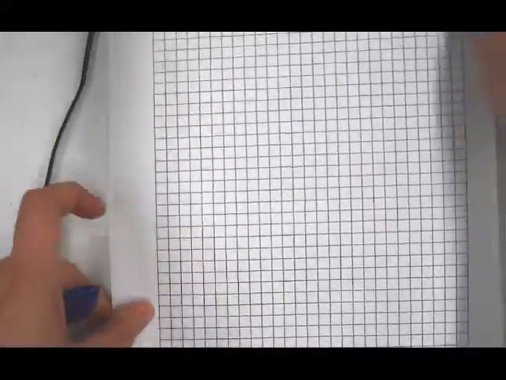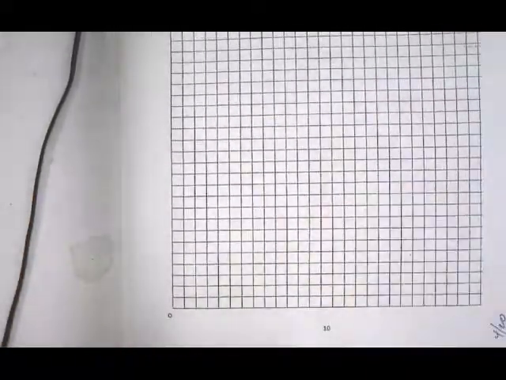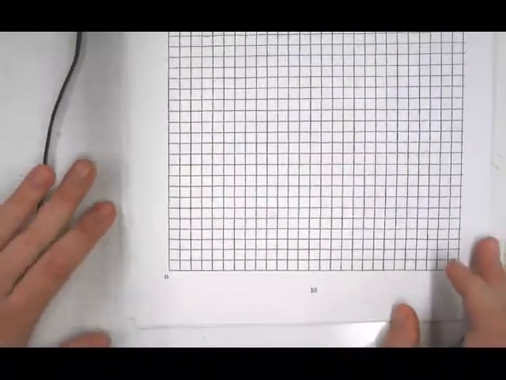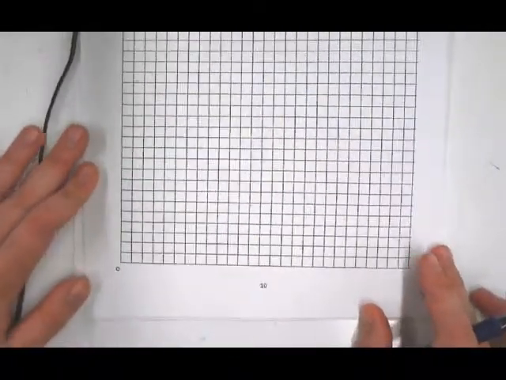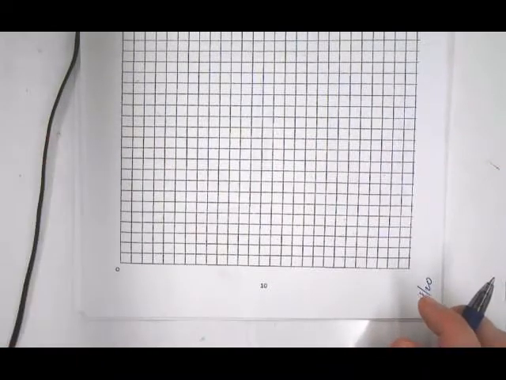So here is graph paper. There are quite a lot of lines here, and yes, I wanted you to use the entire paper so that we could see the spread, because it does go all the way to 100 for the pressure.